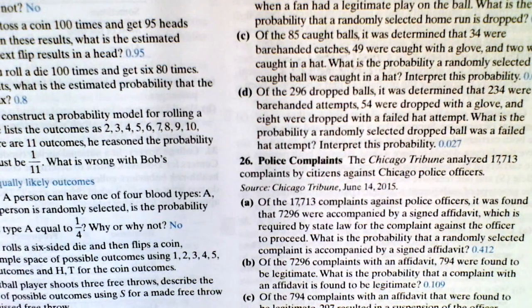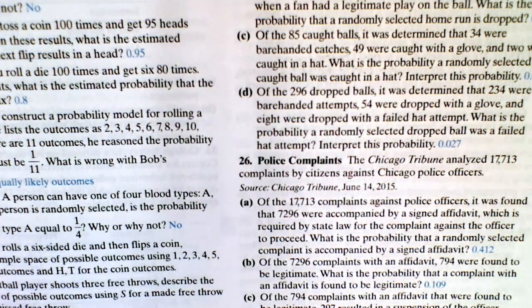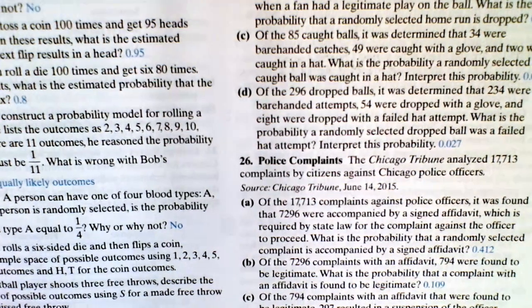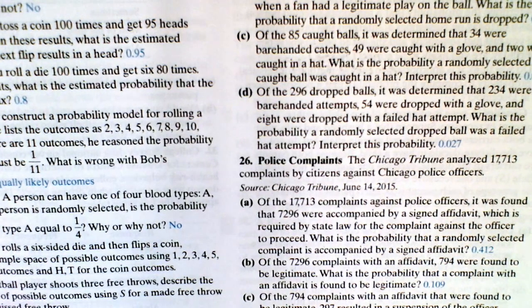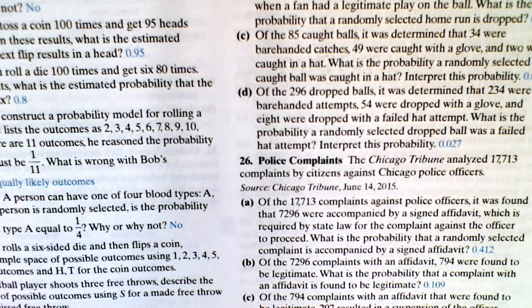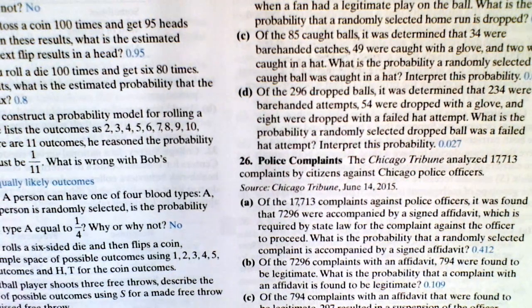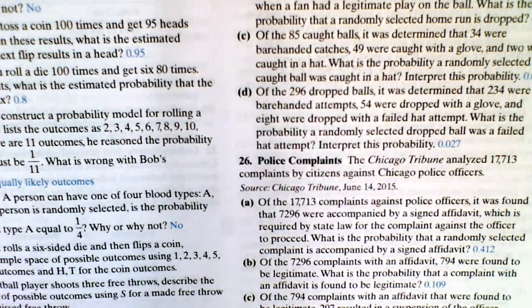Just right now for 26C, would you do 297 over 794? Probability, legitimate complaint with affidavit results in suspension of the officer. 297 out of 794. Yes. Do we have to round to the thousands for that one? What we had put in the notes was that generally decimals we round to 3 decimal places unless they've told us otherwise. So yes, unless they tell you otherwise, your probabilities should go to 3 decimal places.